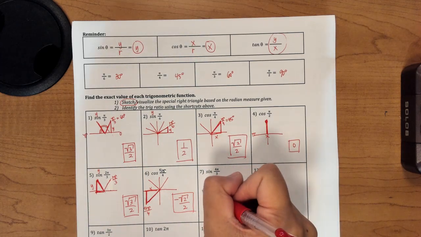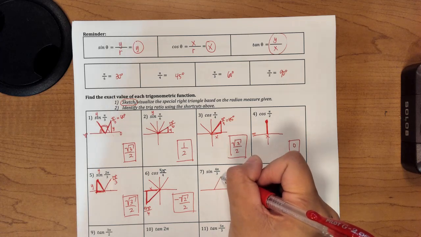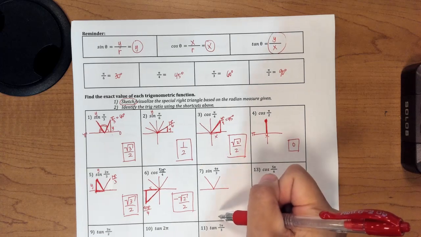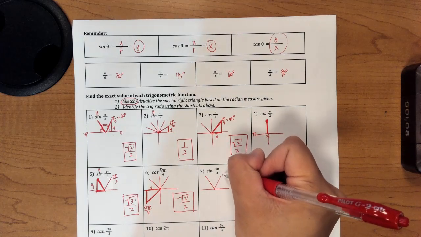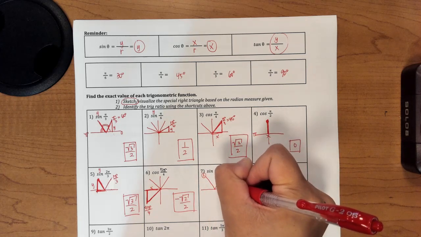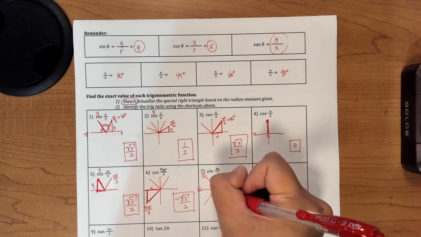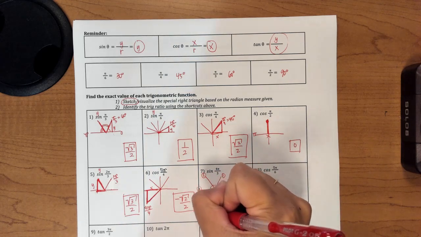We'll do this one as well. Sine of 4 pi over 3. So I'm dividing into 3 pieces, which is why I did not draw that last y-axis, because that gets a little confusing. So here's your first piece. Here's your second piece, right? 1, 2, 3. And then I need one more. 4. 4 pi over 3.